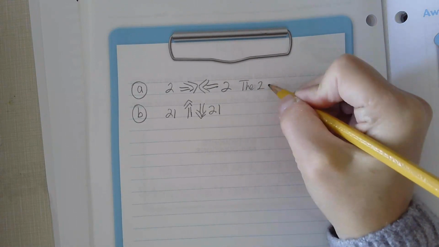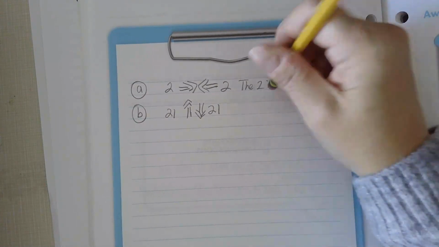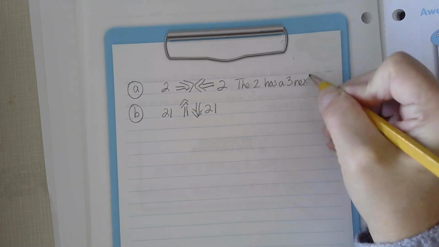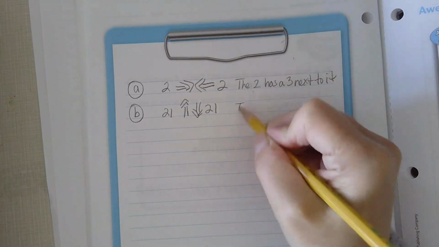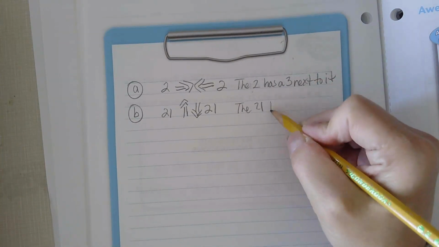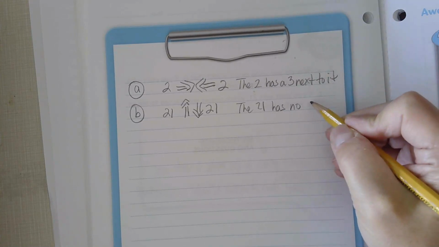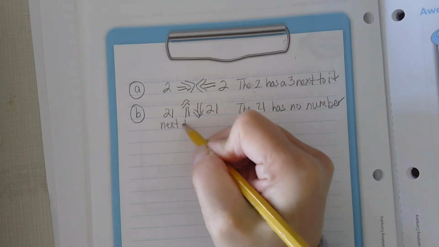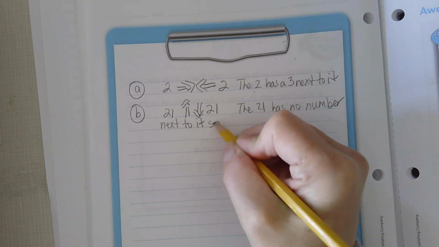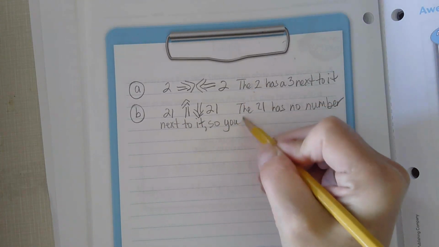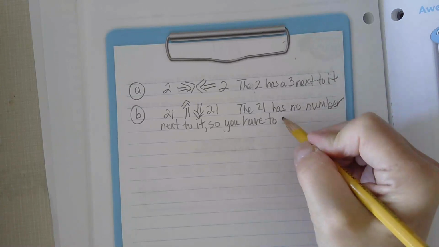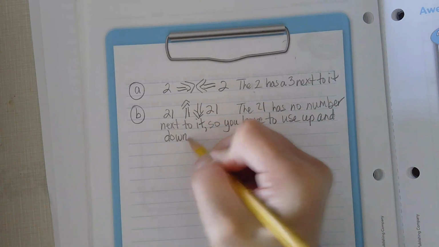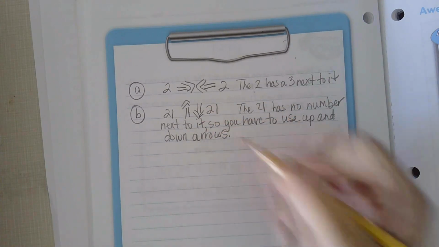The 2 has a 3 next to it. The 21 has no number next to it, so you have to use up and down arrows, okay?